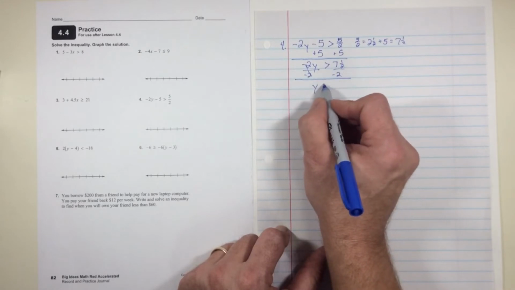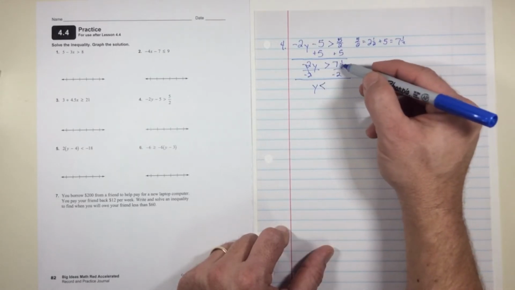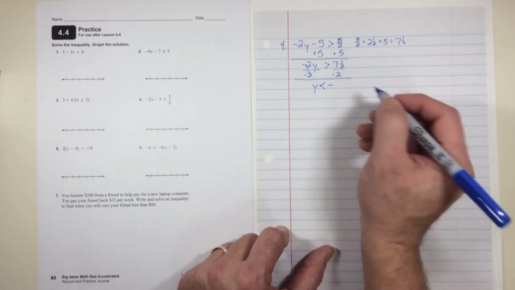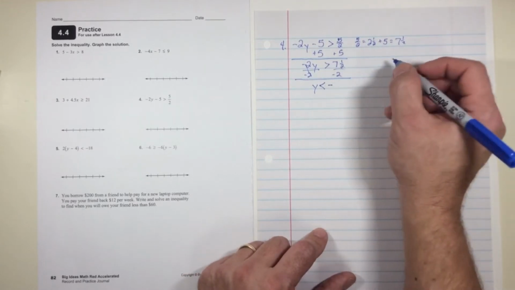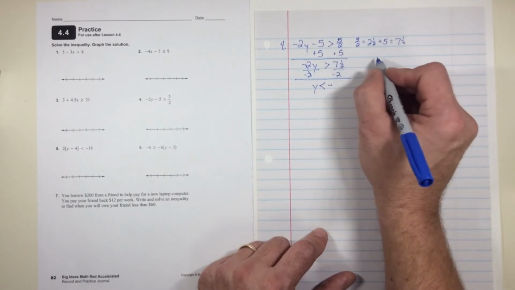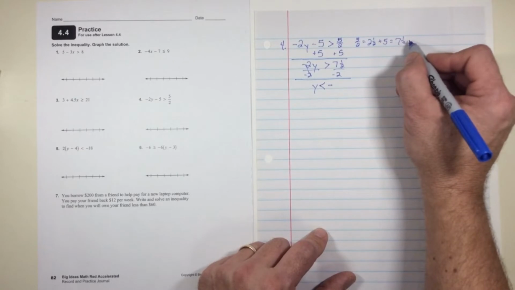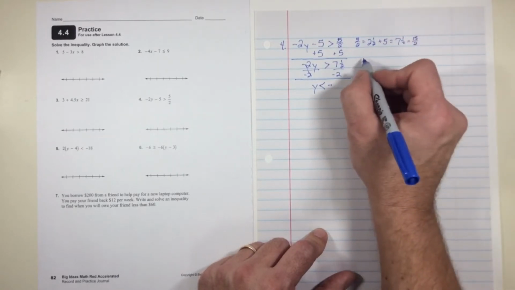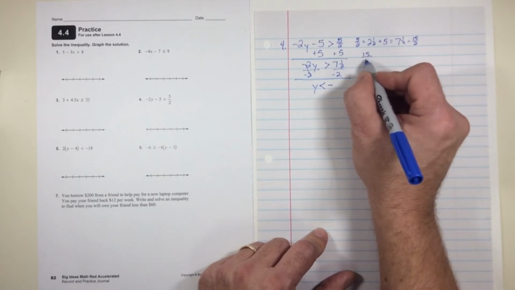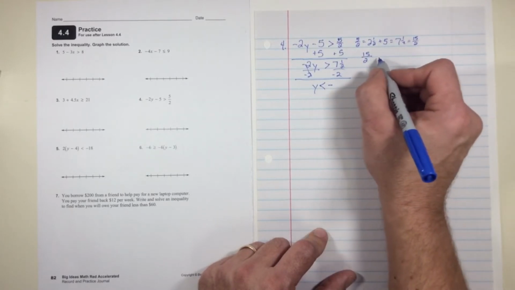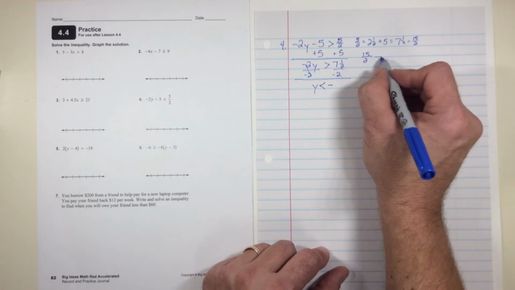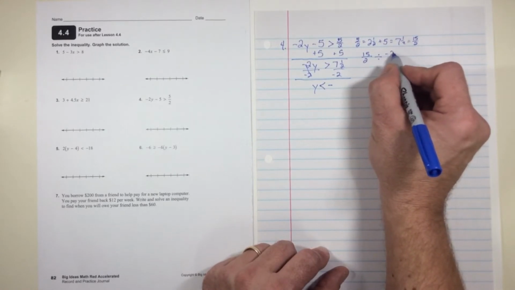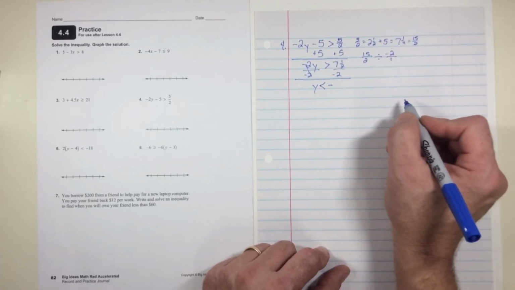Why? I'm flipping the sign because it's a negative. A positive divided by a negative is going to give me a negative, one of each, negative. And 7 1/2, now I'm going to turn it into an improper fraction, 15 halves. So 15 halves divided by negative 2, which is negative 2 over 1.